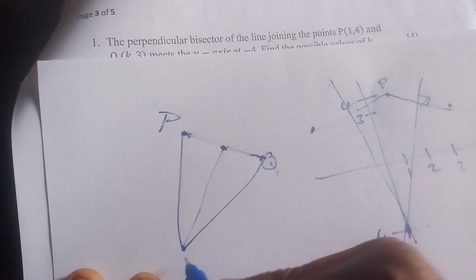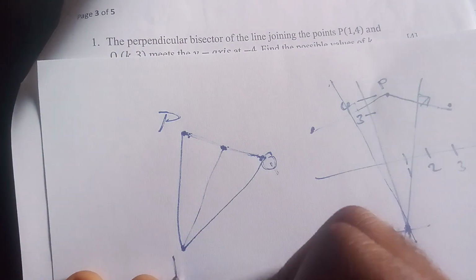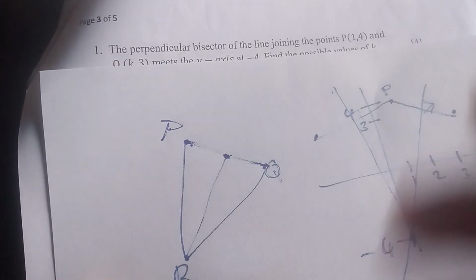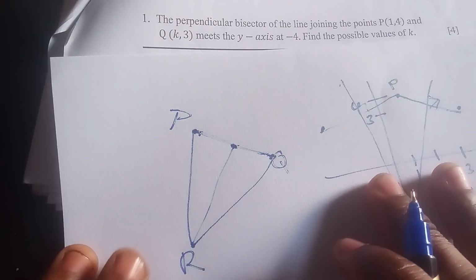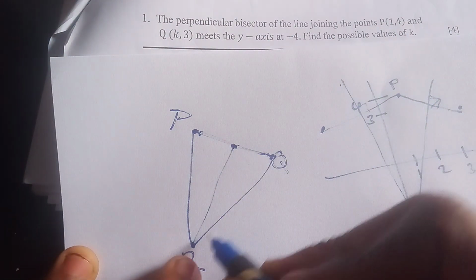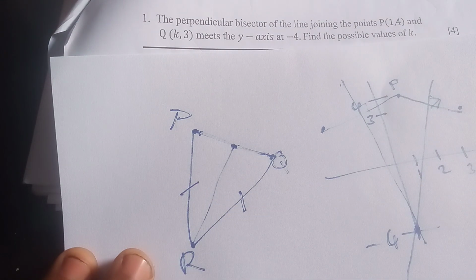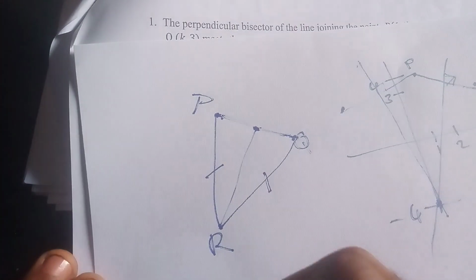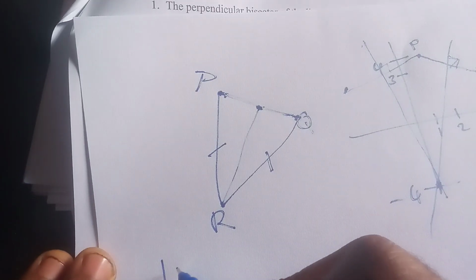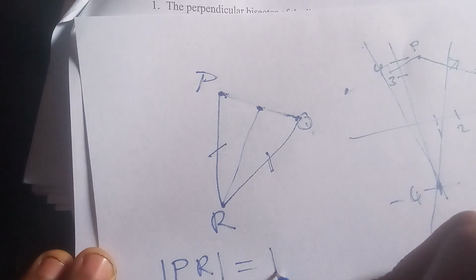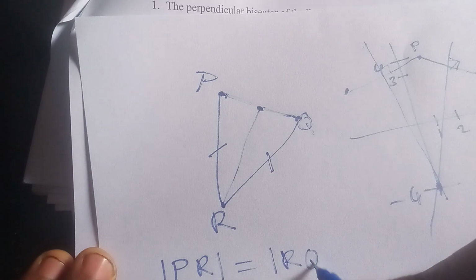No. Let's call this one R. So to find the value of k, we can take advantage of the fact that this distance is exactly the same as this distance. So we can say the magnitude of PR is equal to the magnitude of RQ.